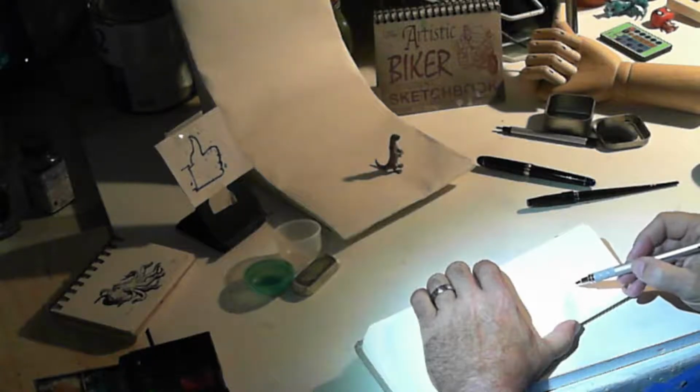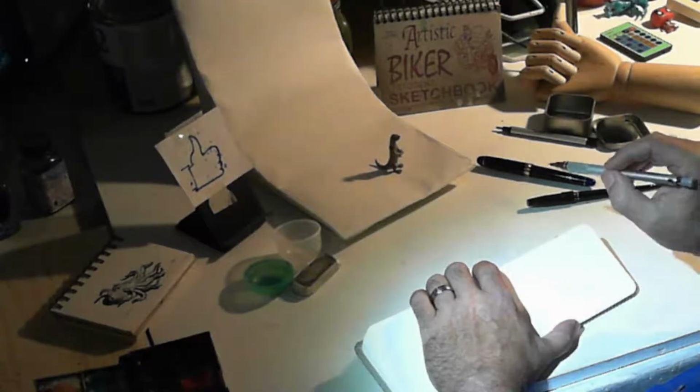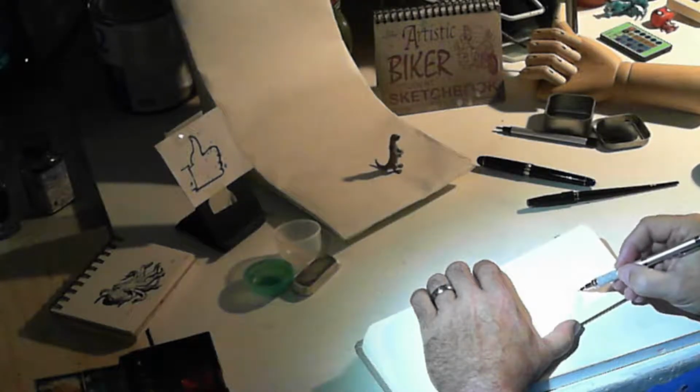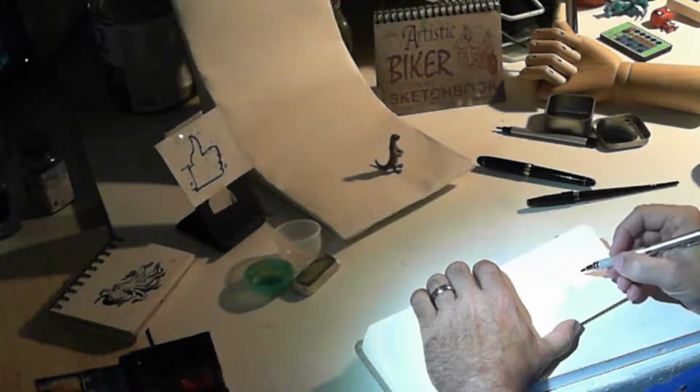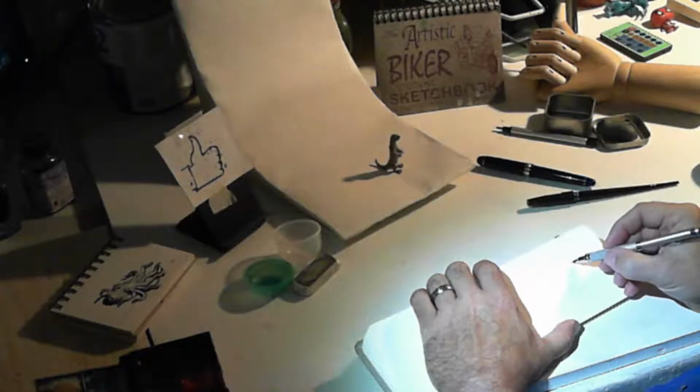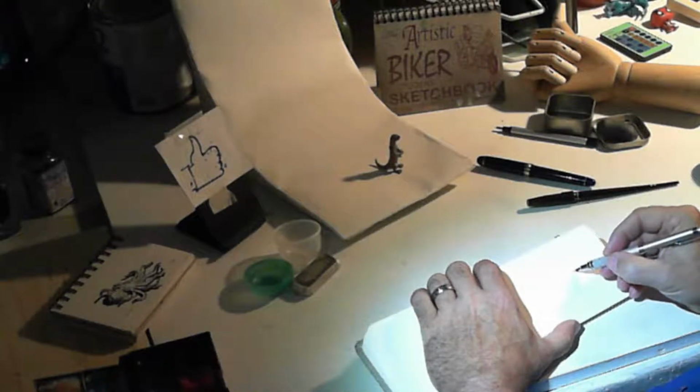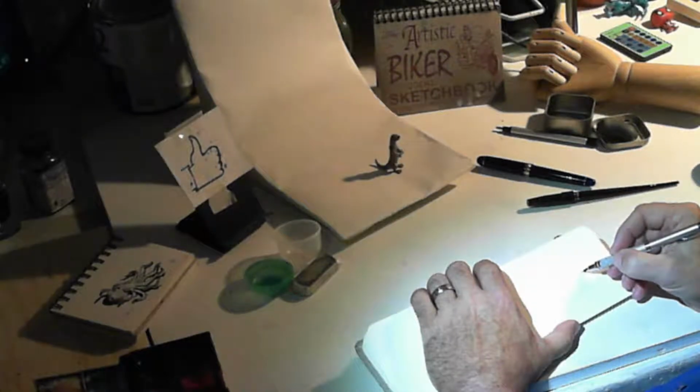Now, I don't know if this is a river otter or if this is supposed to be a sea otter or a marine otter. And there are subtle differences between them. It just says otter. And so I don't know what kind of otter it's supposed to be.